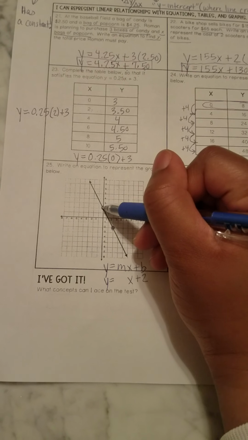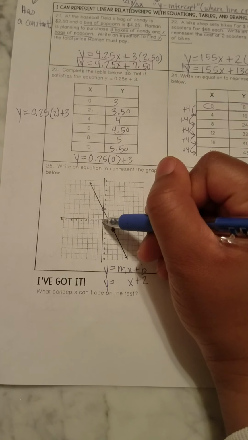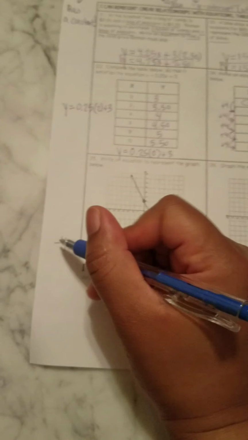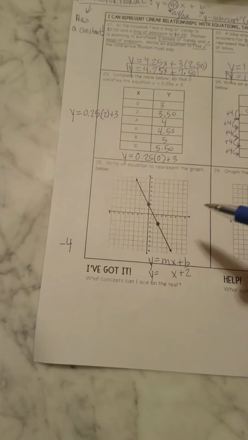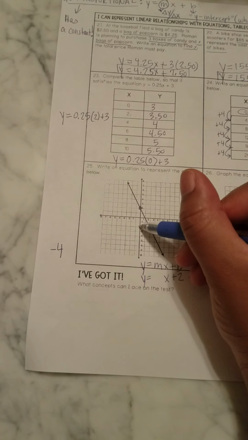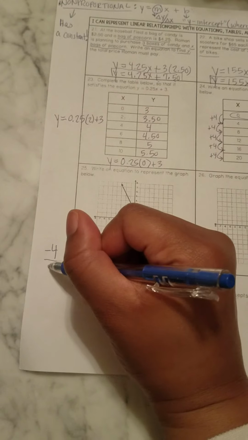So we're going to start here. This is my first point. So it went down 1, 2, 3, 4. So negative 4. It went down 4. So negative represents how much it went down because it went down. And then it went to the right 2, 1, 2 to get to that point. So that's a positive 2.